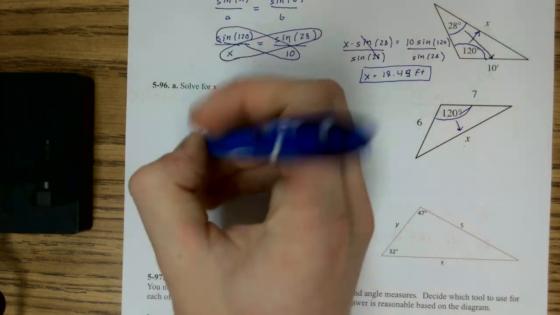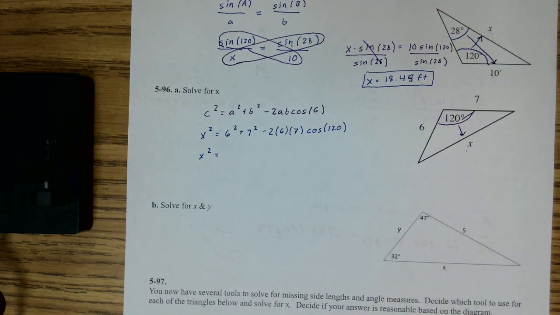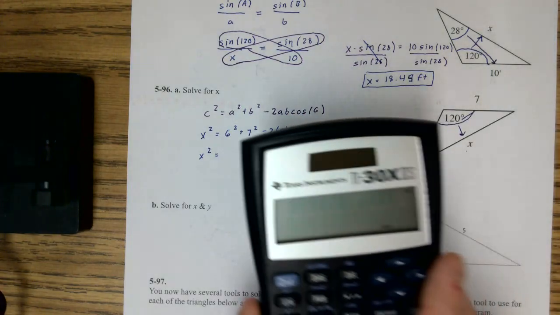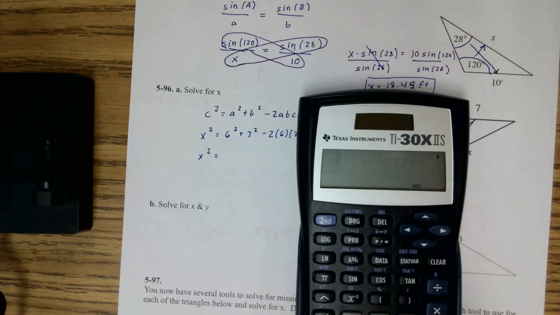So what you're going to do is write x squared underneath the left-hand side. And then you're going to plug this all in to your calculator. And here's how you're going to do this. The calculator, again, is a really nice tool to help you solve for the missing values. So the first thing I'm going to start with is obviously the x squared is going to stay.